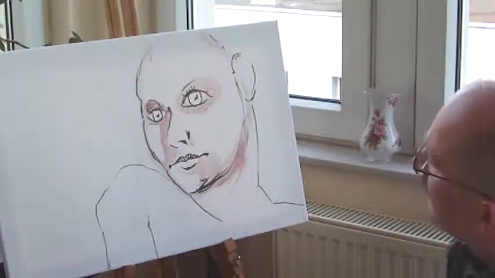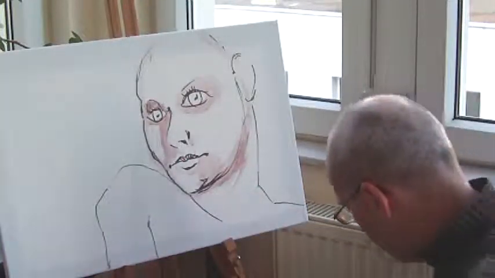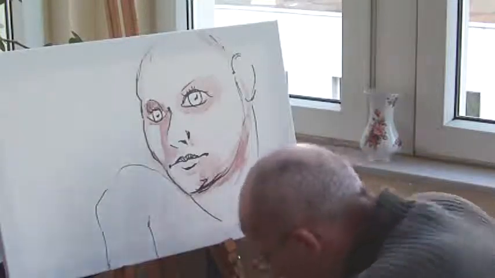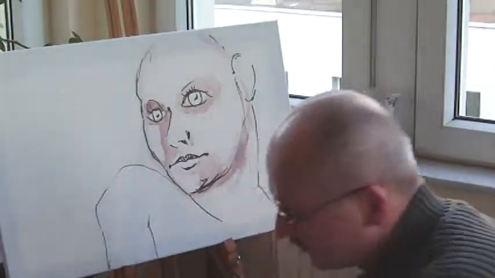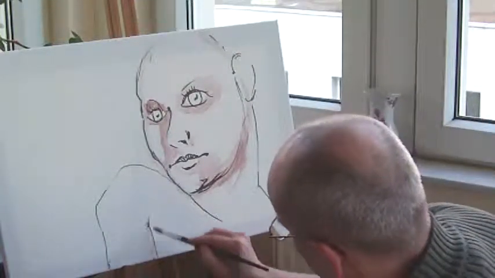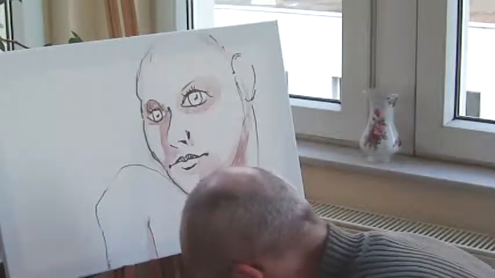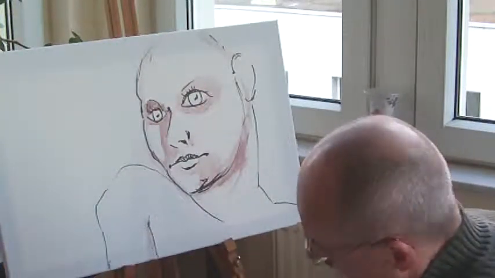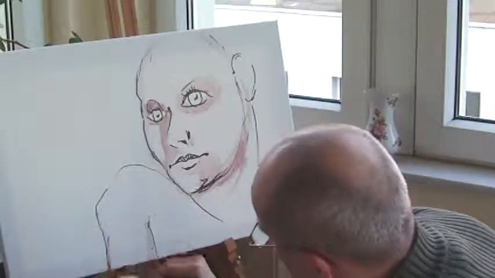And here now again you just go for the darker midtones a bit, like here. And like here.